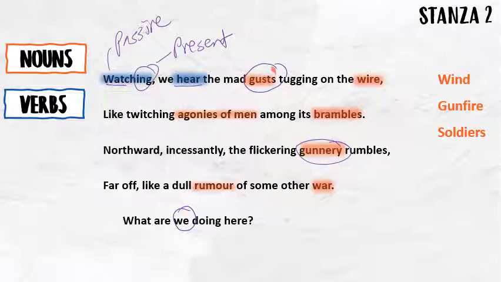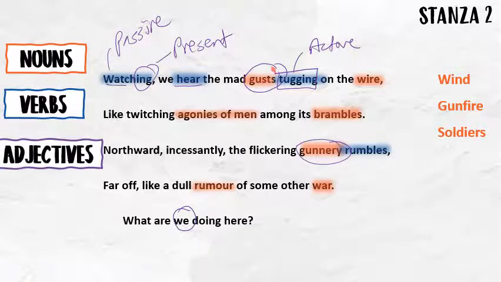It's passive and it's present. They hear. What do they hear? They hear the gusts of the wind, and it's tugging. So see how the wind is more active than the soldiers. And the gunnery is rumbling, so they're hearing those noises.